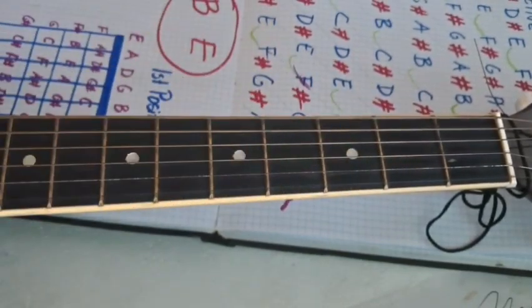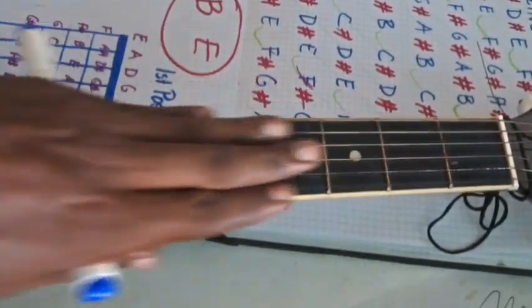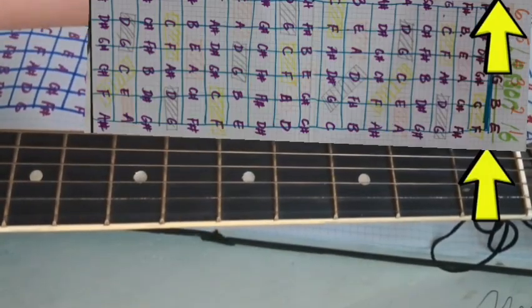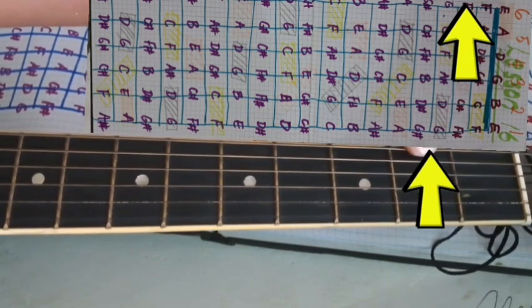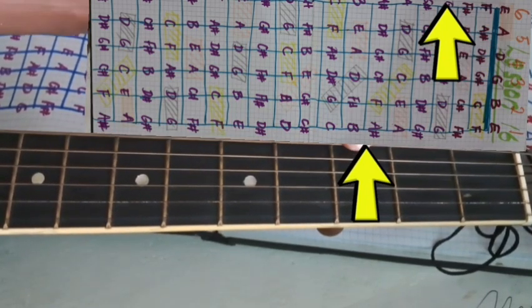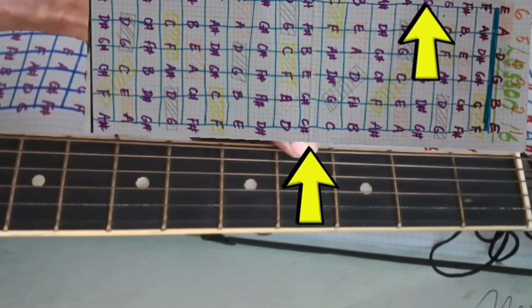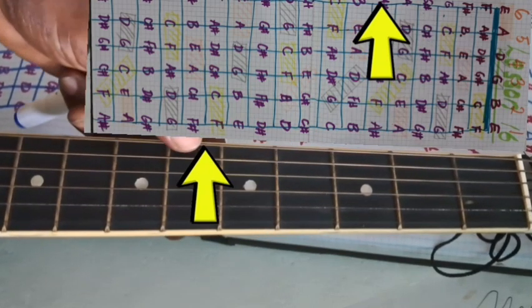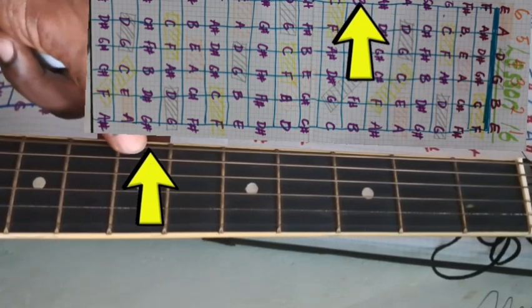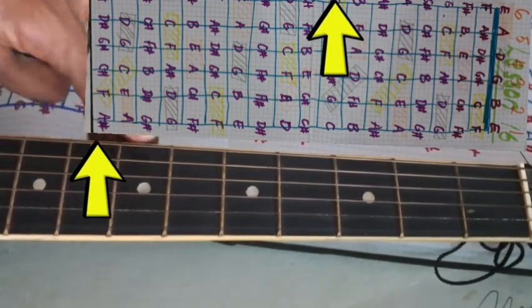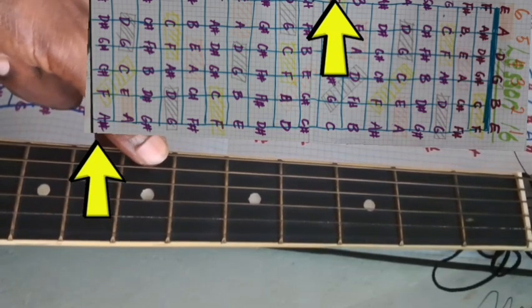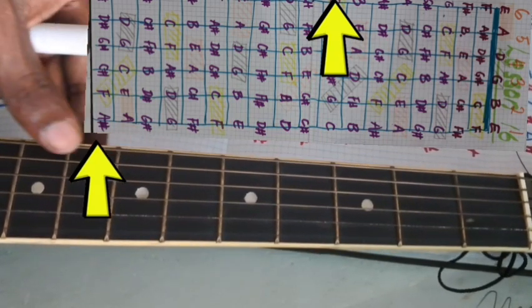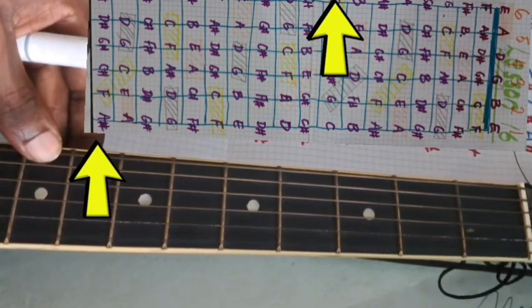So now we have the neck of our guitar here. F, after F, F sharp, after F sharp, G, G sharp, A, A sharp, B. After B, there's no B sharp. We go direct to C, C sharp.